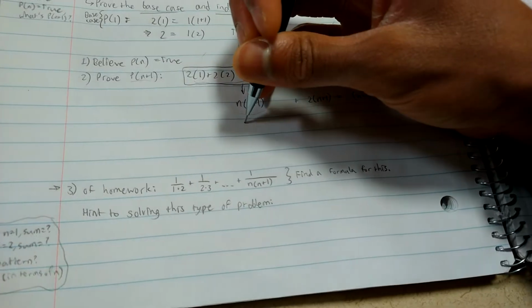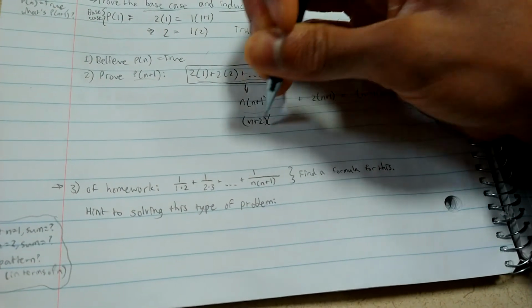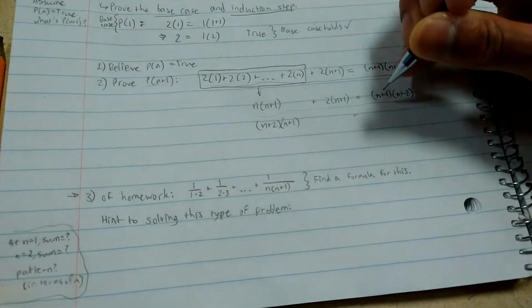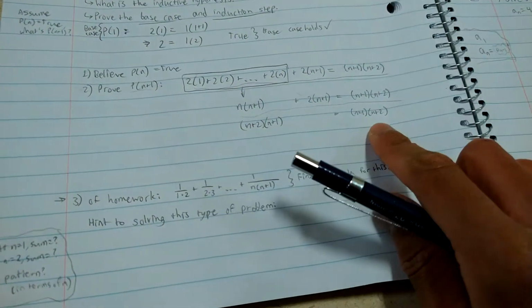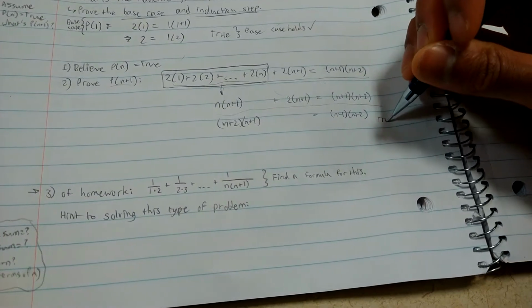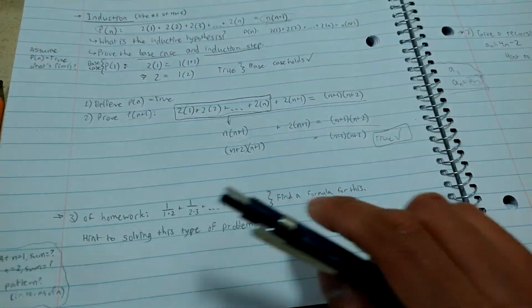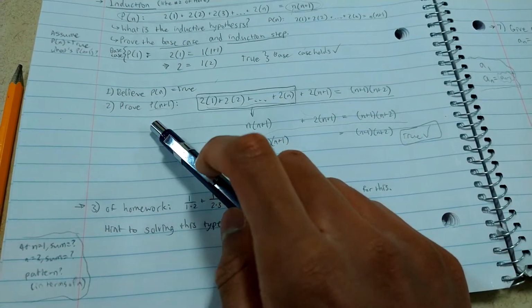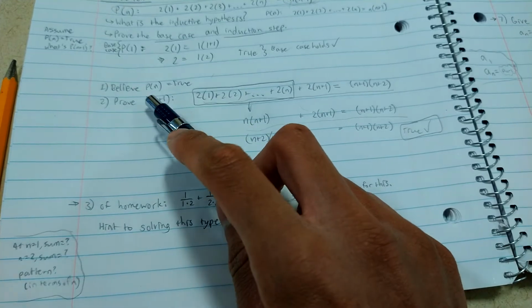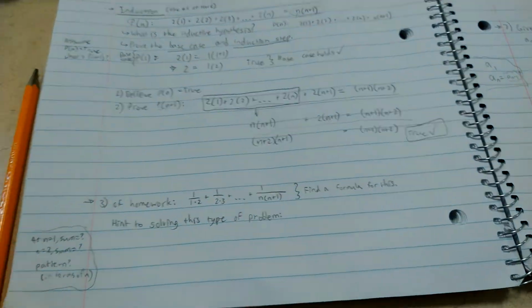So we can simplify this to n plus 2 plus 1 equals n plus 1, n plus 2. As you can see, the left and the right side match. So we have just proven that P of n plus 1 is true. Because we have proven that P of n plus 1 is true, we have basically proven the statement P of n using the inductive step.